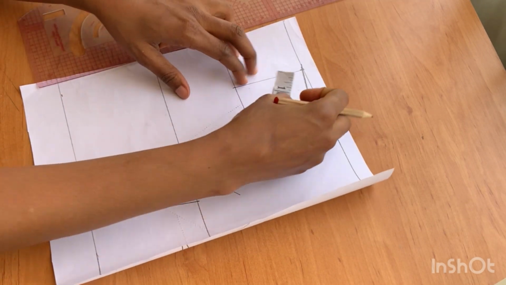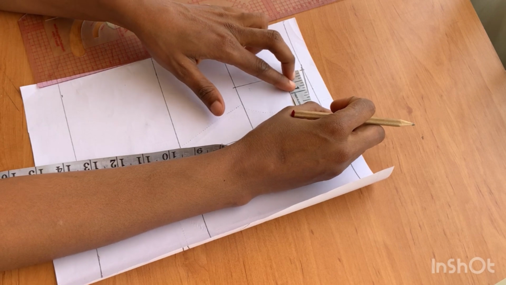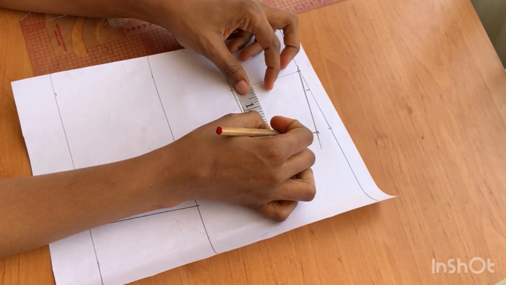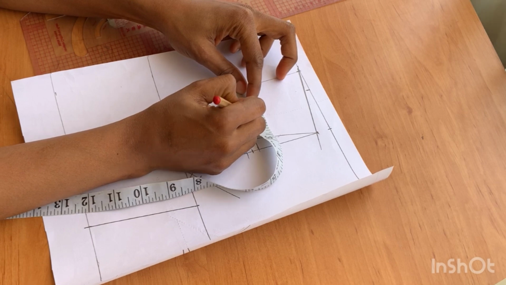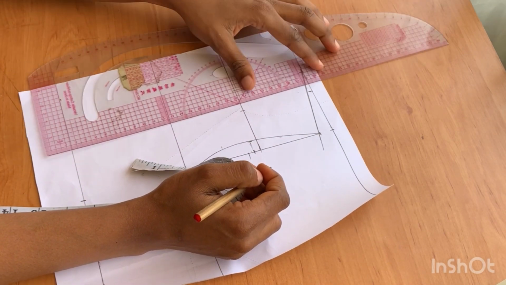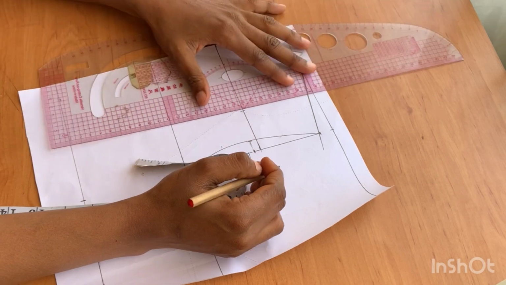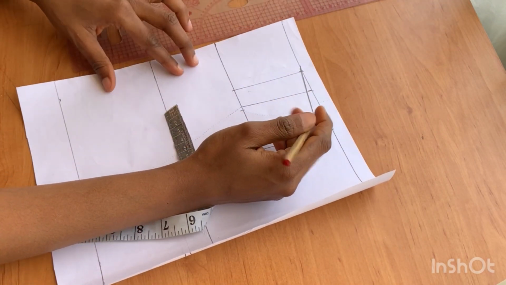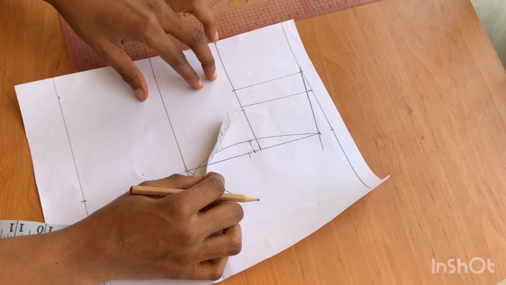So the width of the strap, I'm going to make it 1 inch. So it's going to be 1 inch after folding it neatly. Okay, so this is how it's going to be.